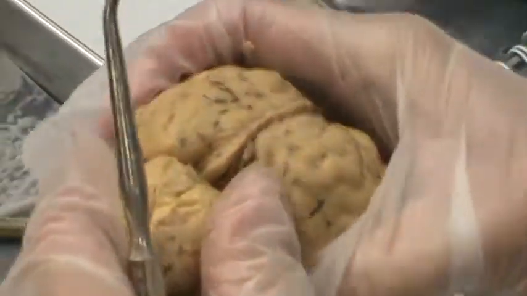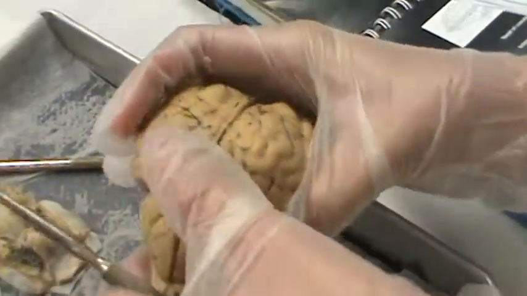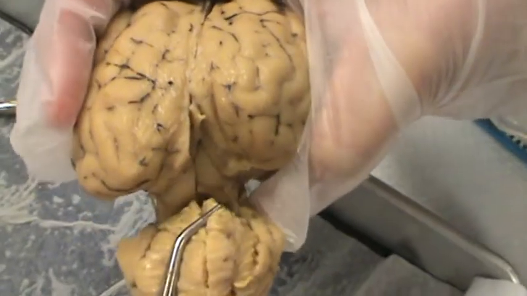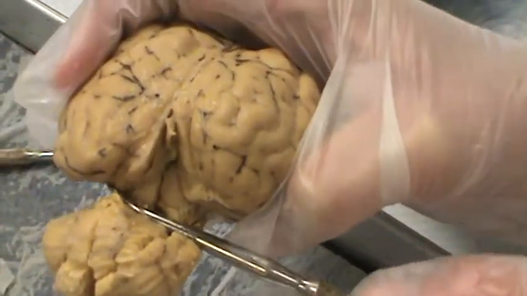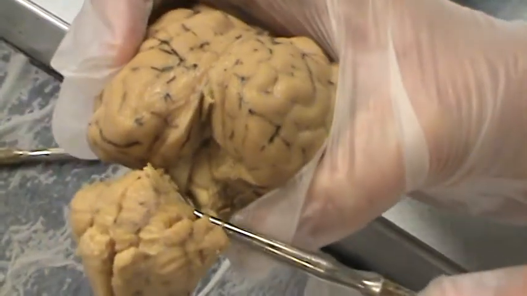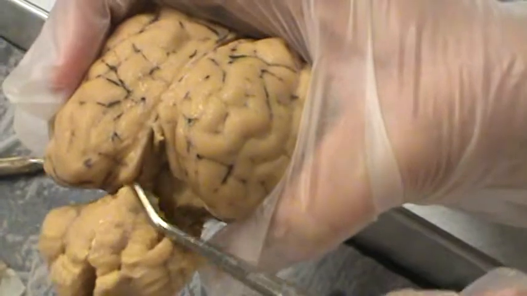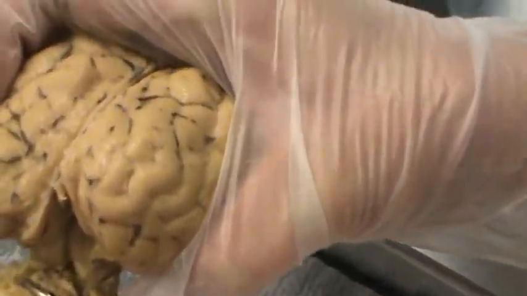The corpora quadrigemina is this. It kind of looks like a baby's butt. And the superior one on top is the superior colliculi, and the one below is the inferior colliculi.